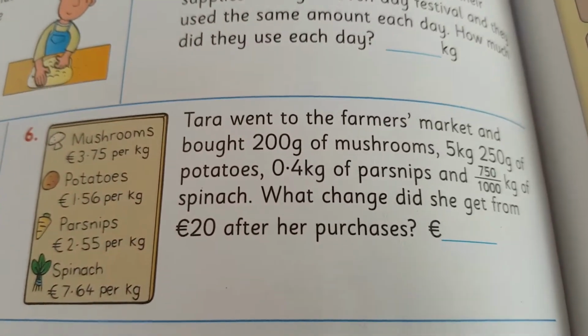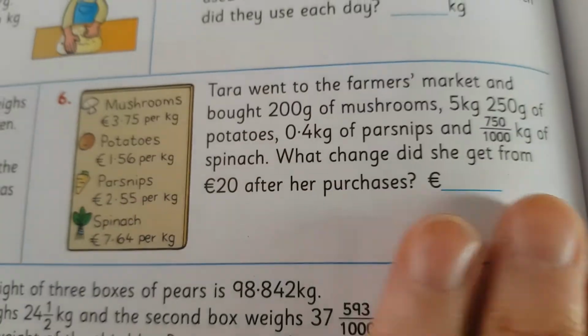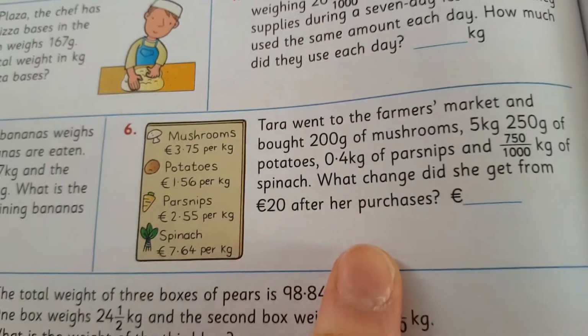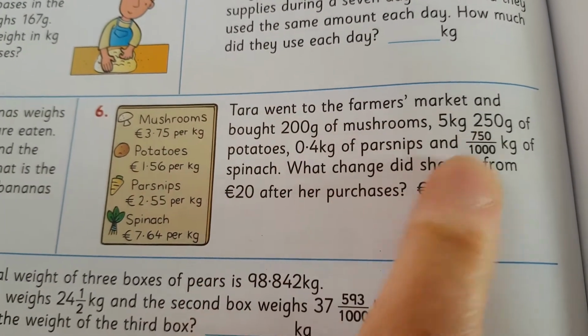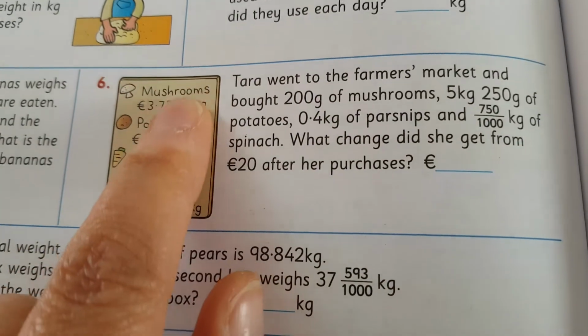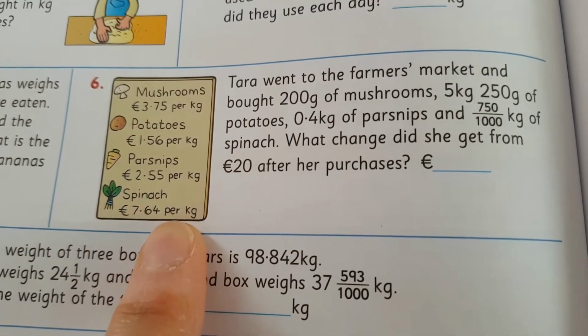Hello 5th class, this is page 138, question 6. There's an awful lot on this question, so let's take it bit by bit. So here we're told what Tara bought, and over here we have the price list, okay?